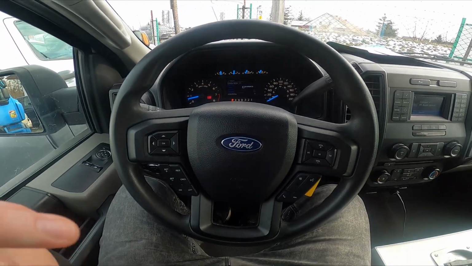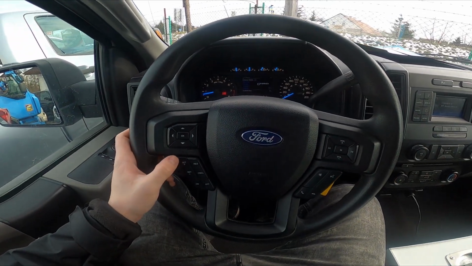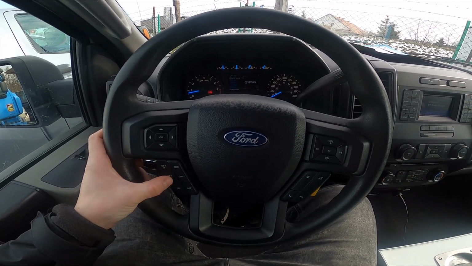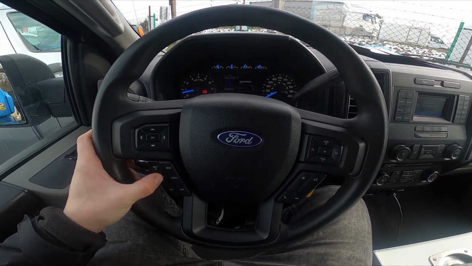Now, if you want to increase the speed, press the set plus button. If you want to decrease it, press the set minus button.